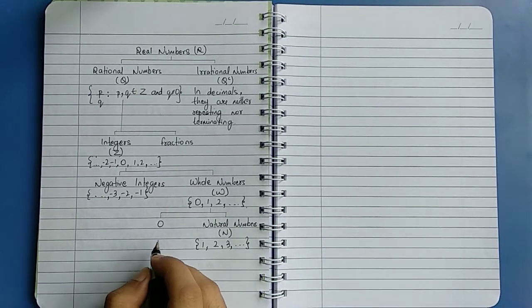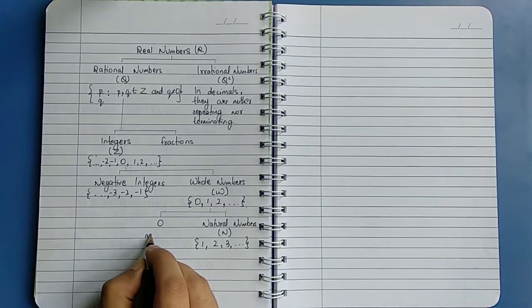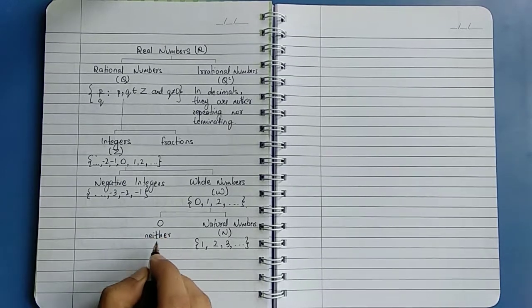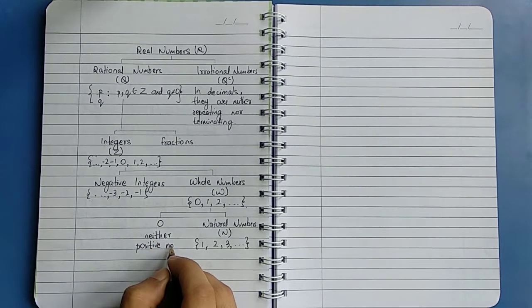Okay. 0 is neither positive nor negative.